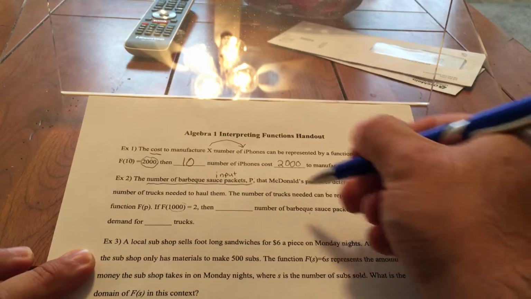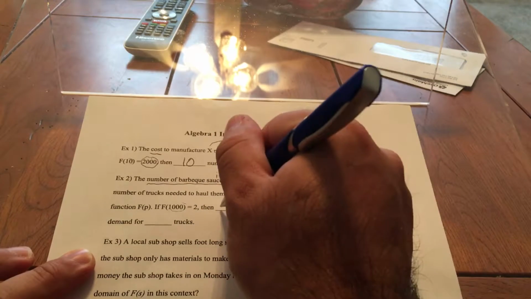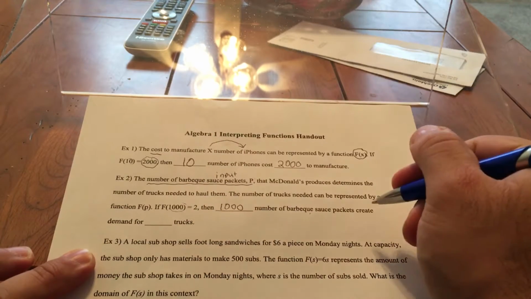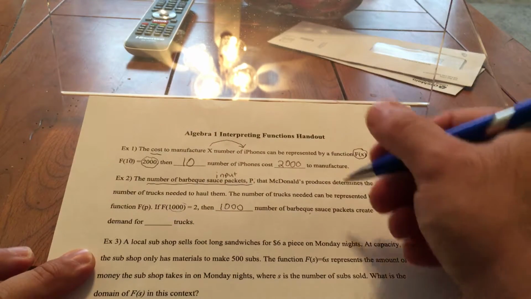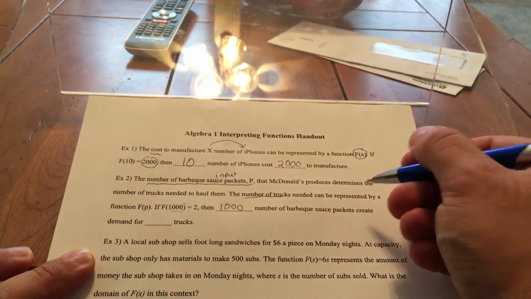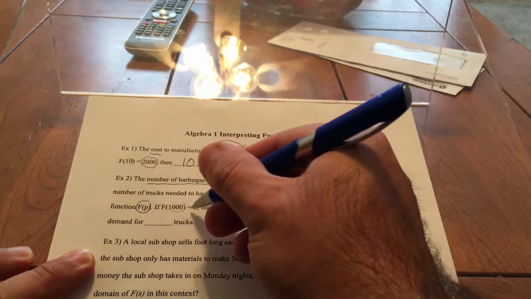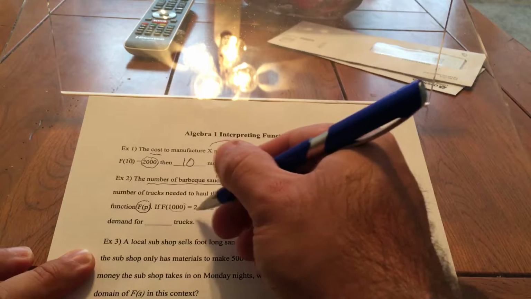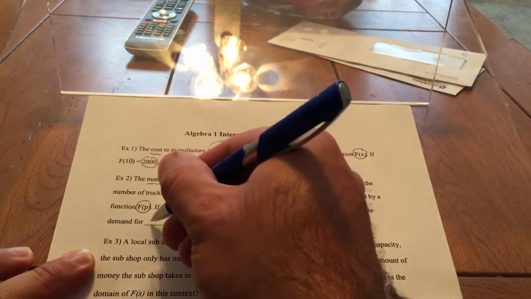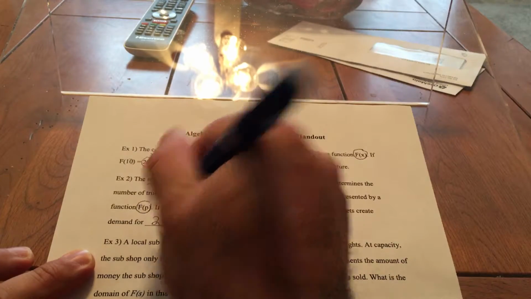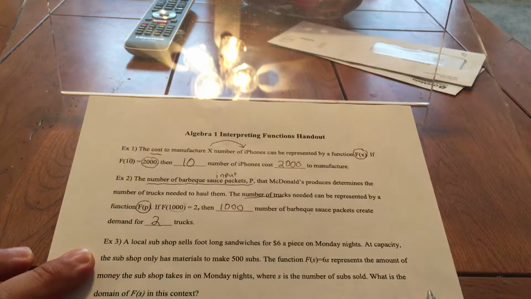The number of barbecue sauce packets then is going to be 1,000. Our output is the number of trucks. The number of trucks is represented by f of p. So our output, the number on the right hand side of the equals, is 2. That represents the number of trucks, so it creates demand for 2 trucks.